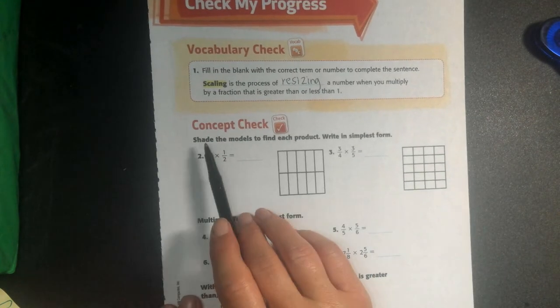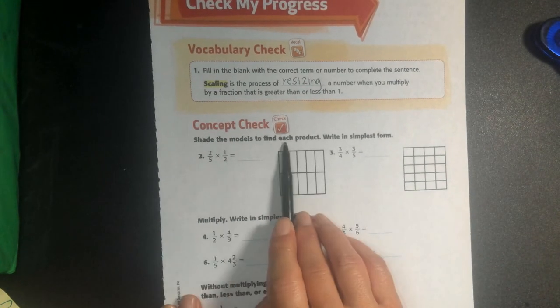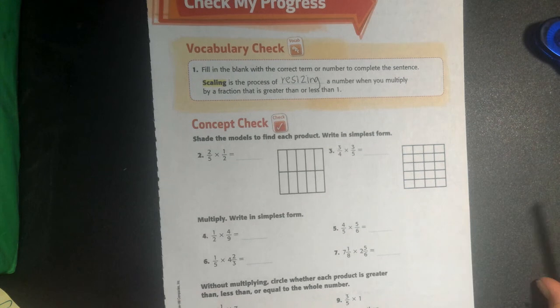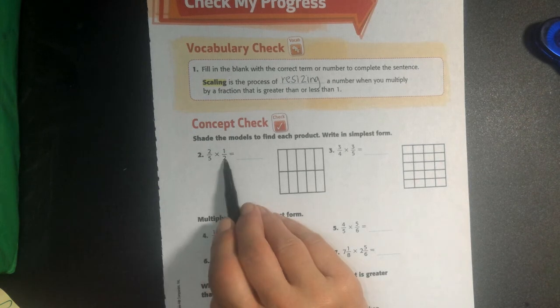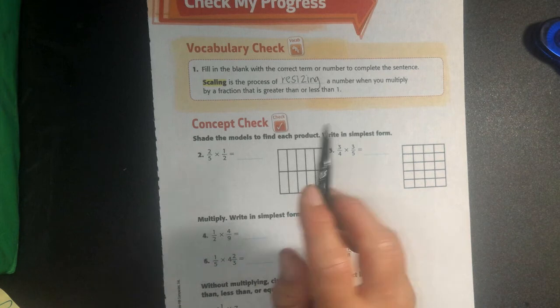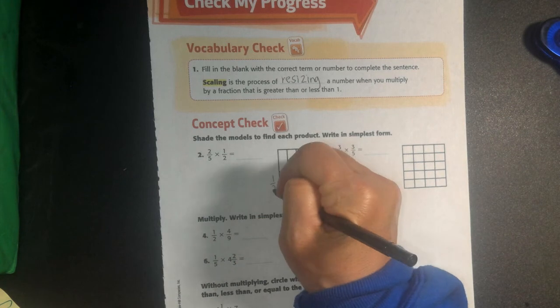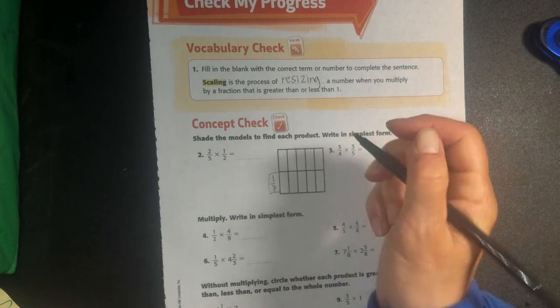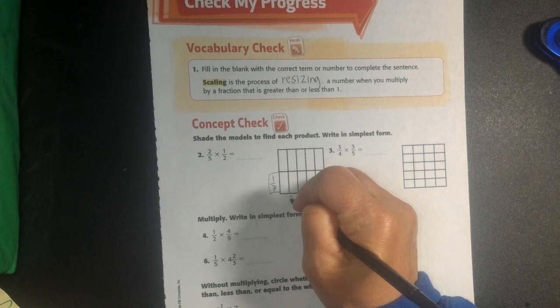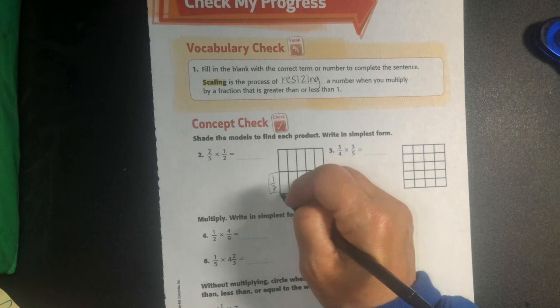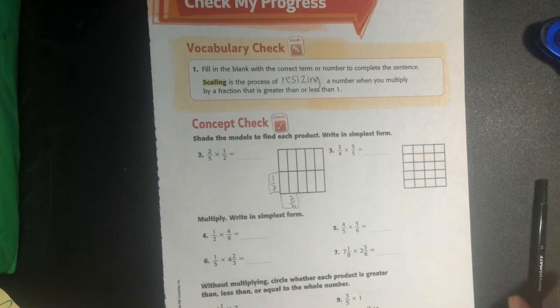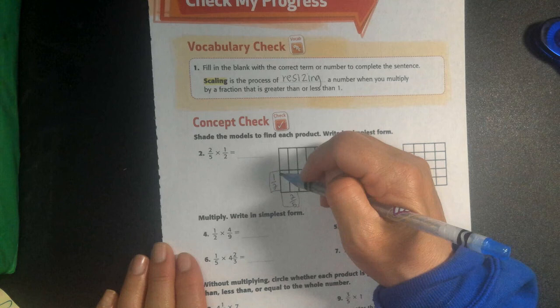Alright, so shade the models to find each product. Write in simplest form. So I'm going to shade my models. I'm going to label them 2/5 and 1/2. Here's where my 1/2 is going to go. And 2/5. Out of my 5, my 2/5 is going to be right here. So I'm going to shade.